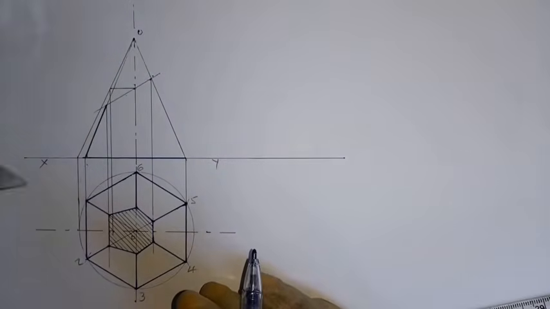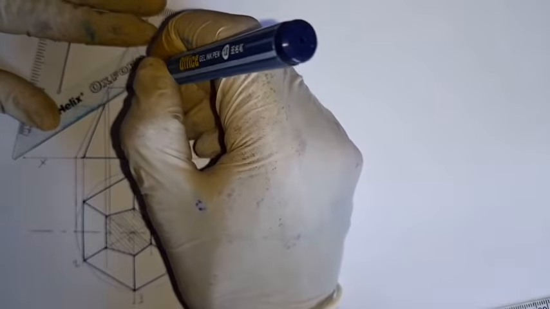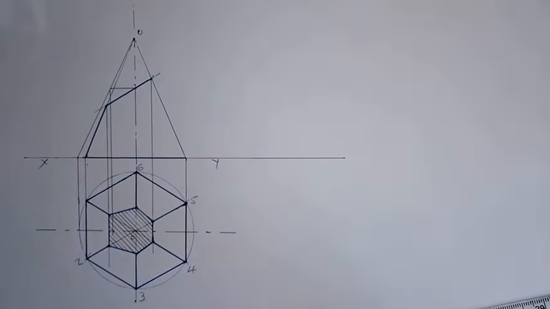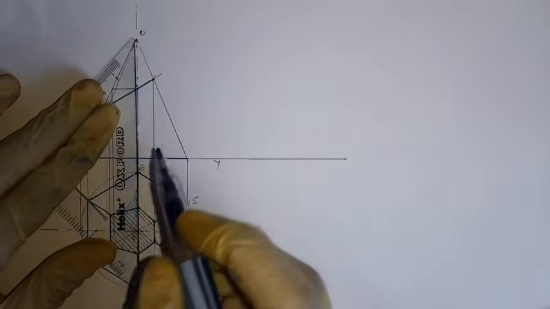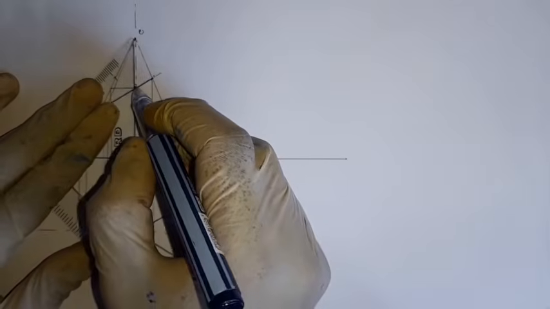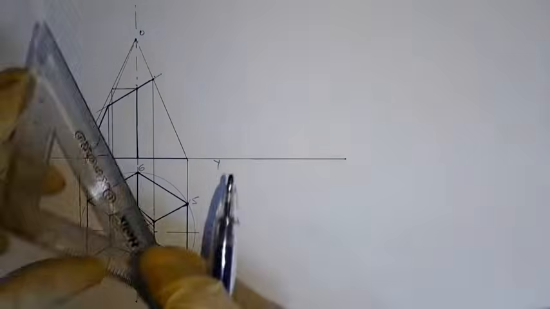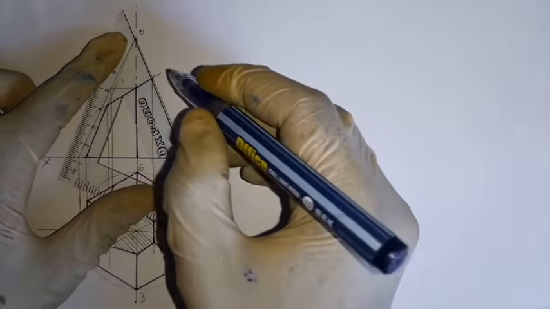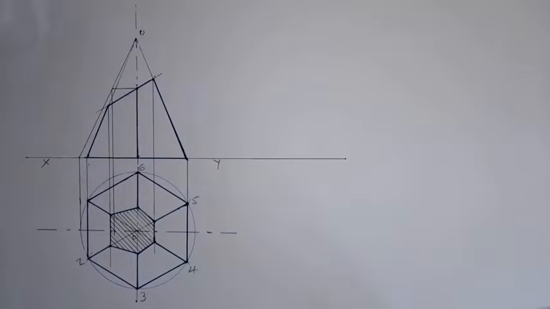We also have this other one. Then we have the middle one, this edge actually. And lastly, the outer one. So precisely, we are just through with the plan and the front elevation of the truncated pyramid.